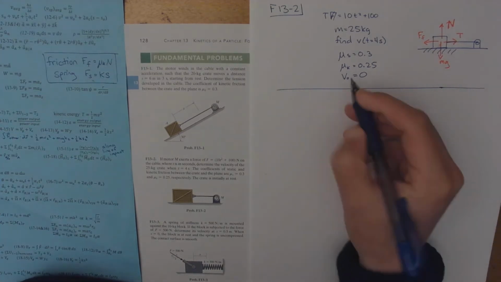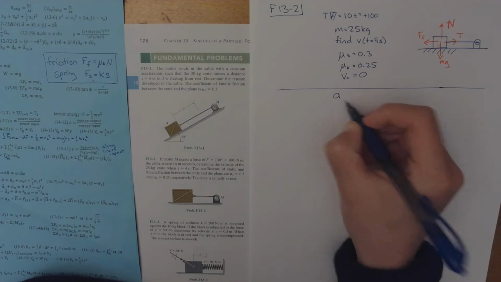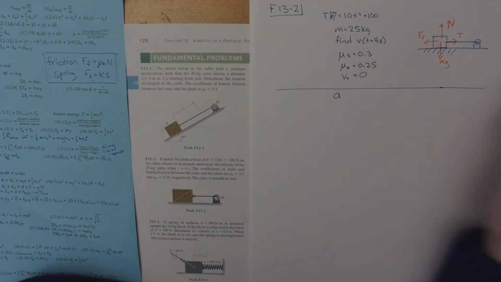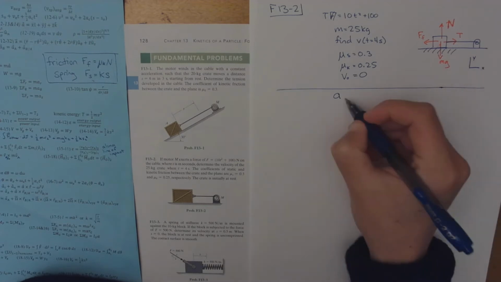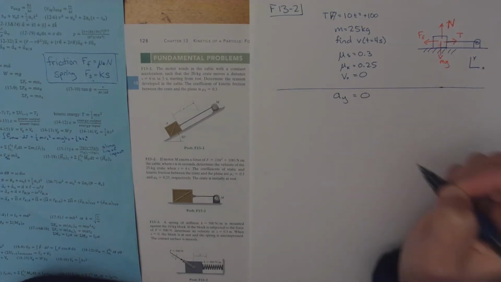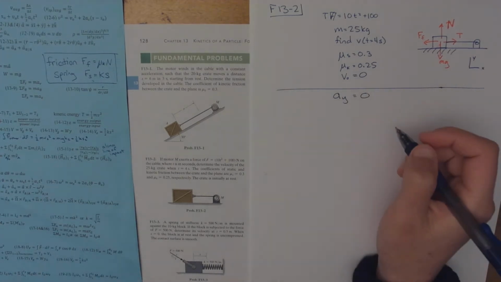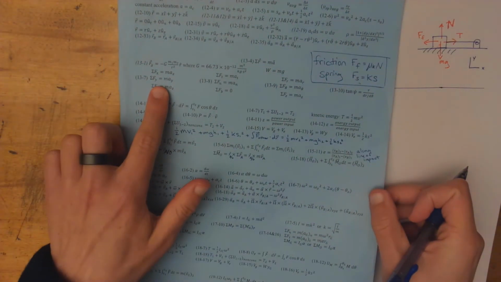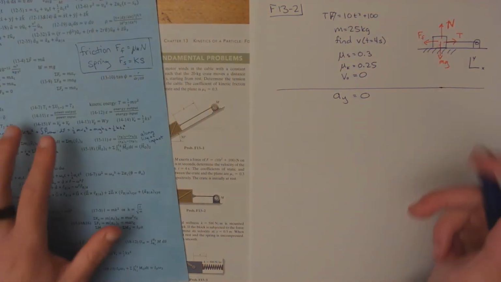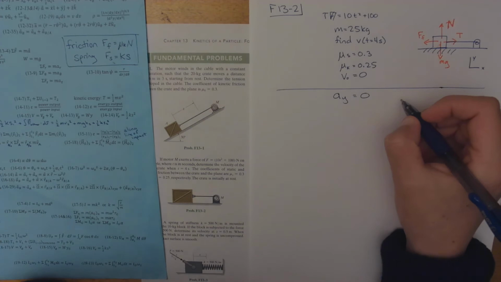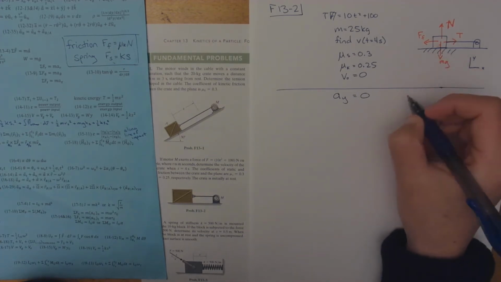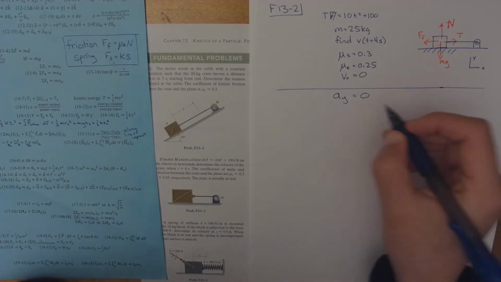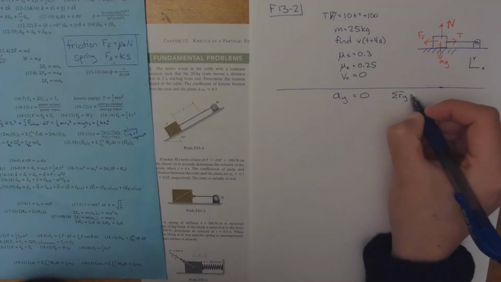Okay, the crate does not move in the vertical direction, so let's say this is the y direction and that's the x direction. The acceleration in the y direction is equal to 0. We can sum up the forces in the y direction using Newton's second law. Let's just say the upward forces are equal to the downward forces since the acceleration is equal to 0.